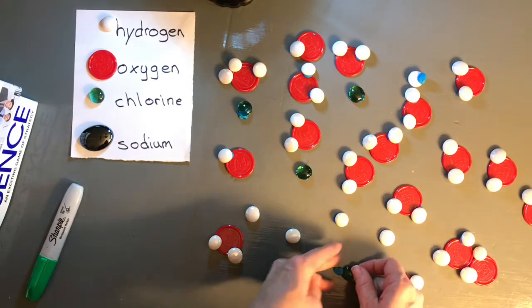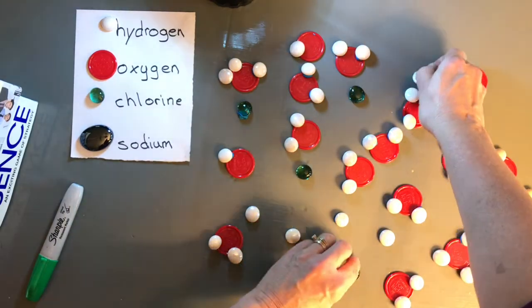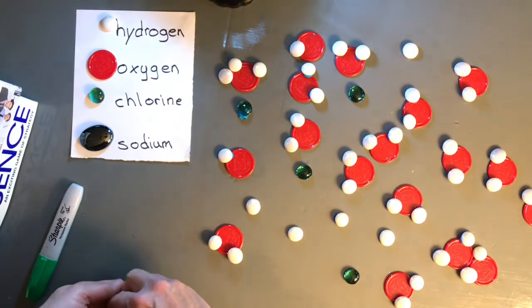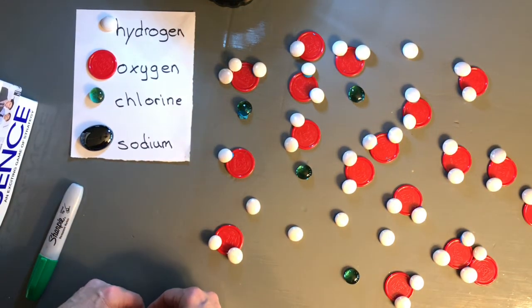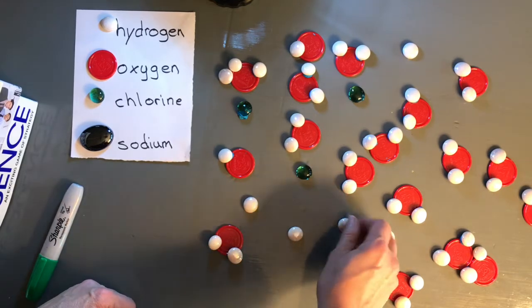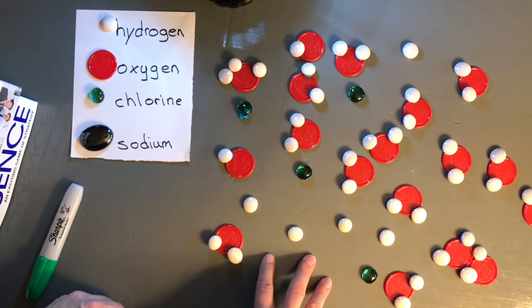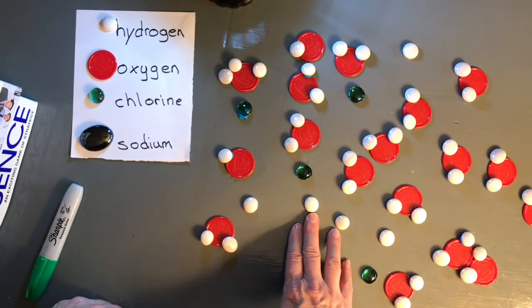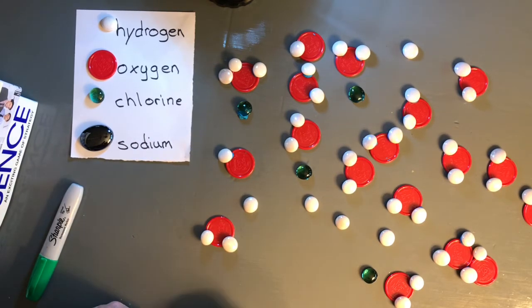The chlorine ions just hang out, and we have all these extra hydrogen ions. This is an Arrhenius acid, and there are extra hydrogen ions, so there's a higher concentration.